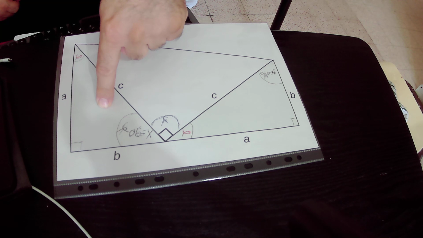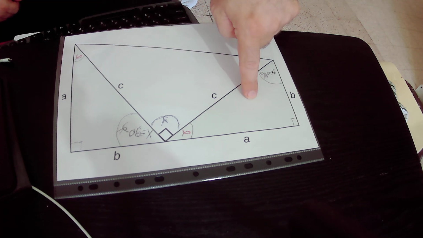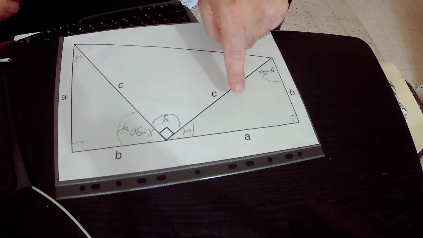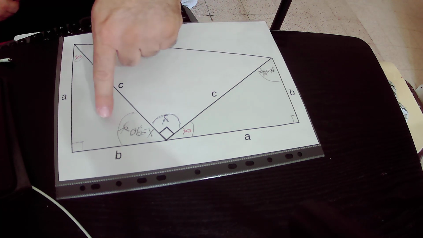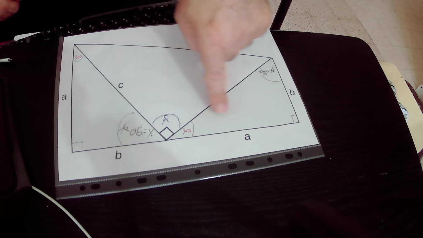And we built the copy of this triangle by the fact that we drew side B along the length of side A.